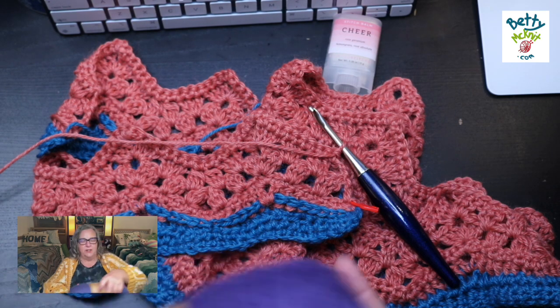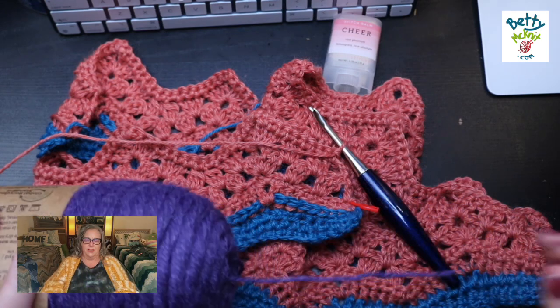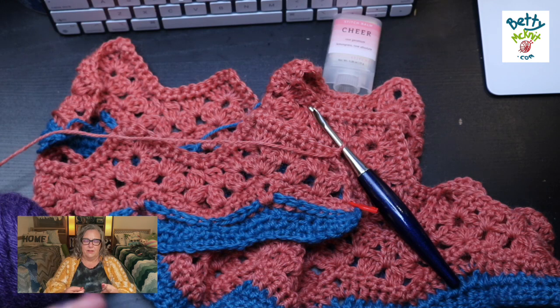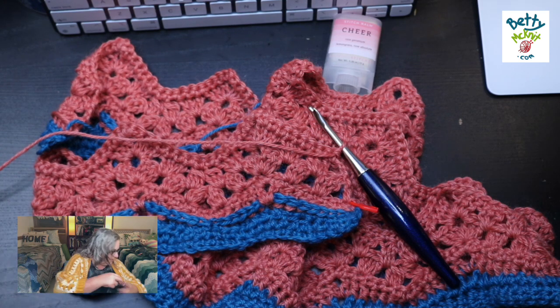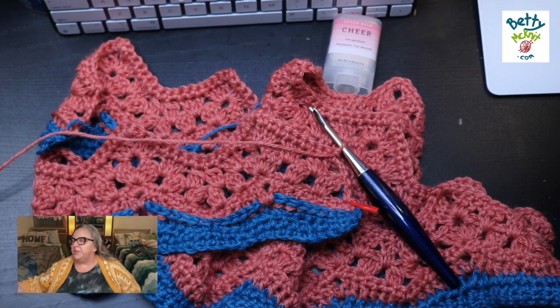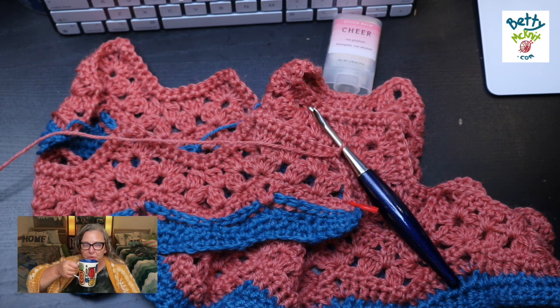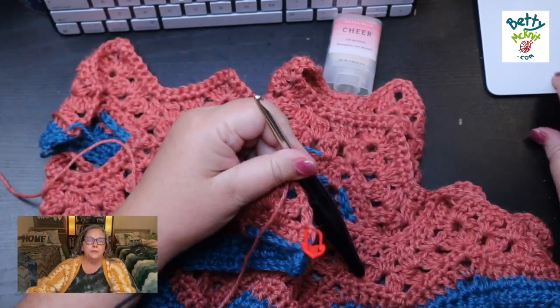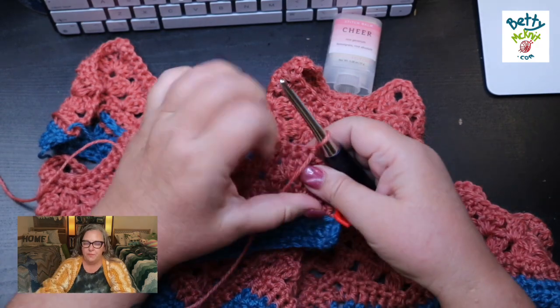Heliotrope is next. That's this one. I have one more row of this supposedly cranberry color. It's not cranberry at all. Okay.